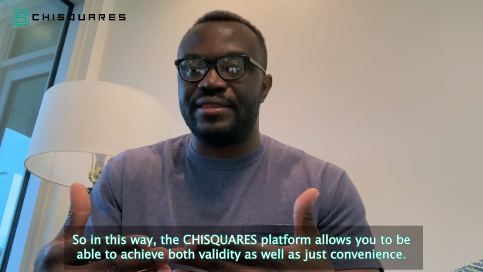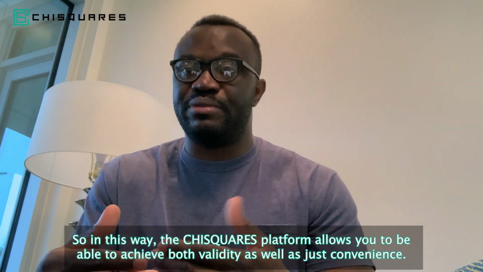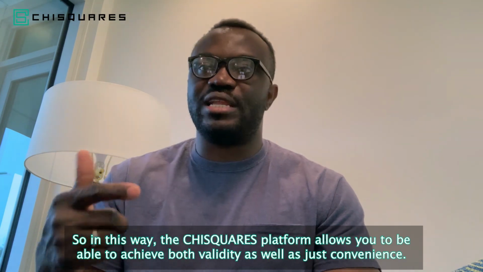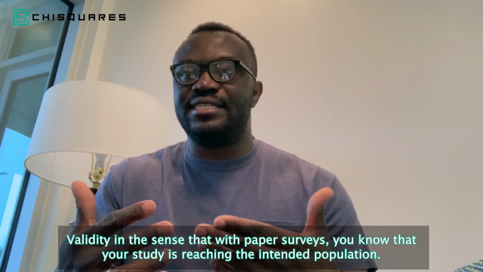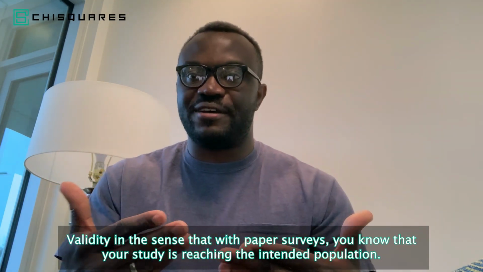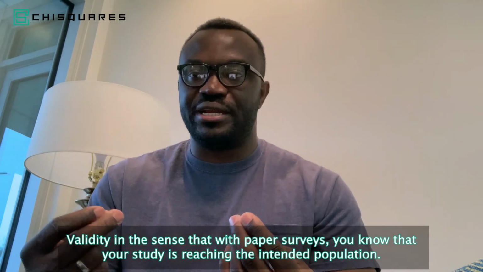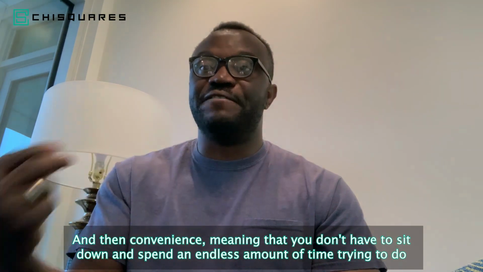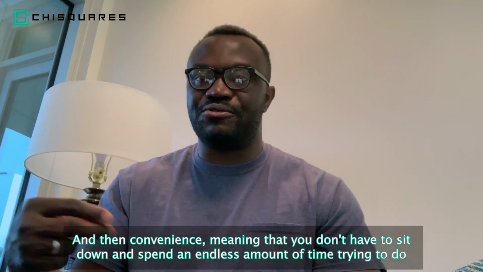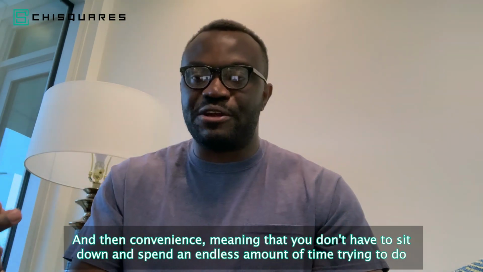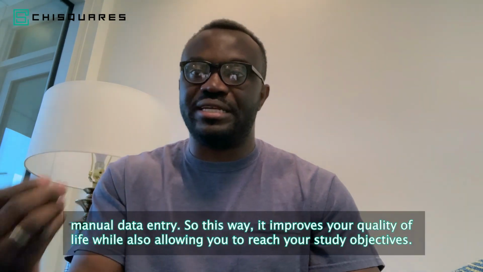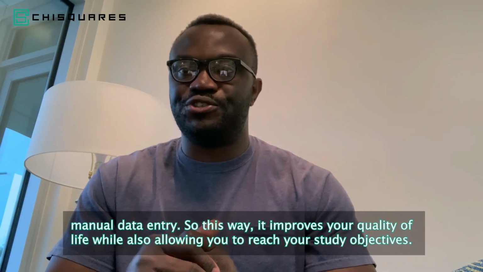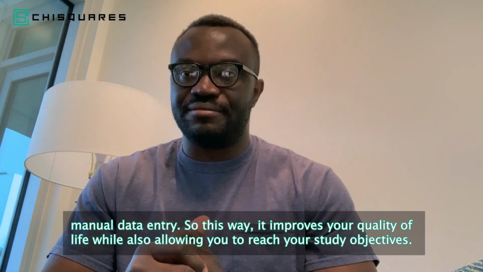So in this way, the Chisquares platform allows you to be able to achieve both validity as well as just convenience. Validity in the sense that with paper surveys, you know that your study is reaching the intended population, and then convenience, meaning that you don't have to sit down and spend an endless amount of time trying to do manual data entry. So this way, it improves your quality of life while also allowing you to reach your study objectives.